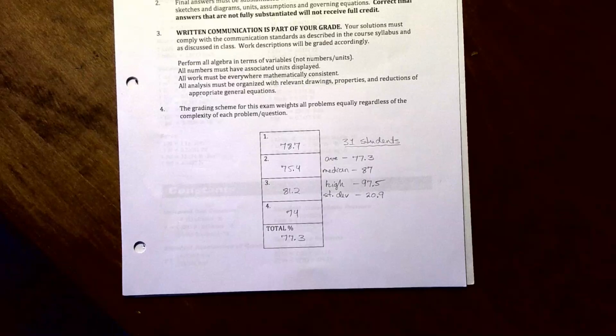31 students, the average was 77.3. The median was 87 though, so half of you made more than an 87. I think there were 13 A's on the exam. Good job everybody on this exam.